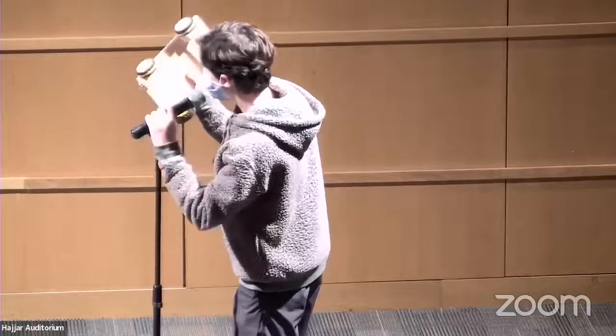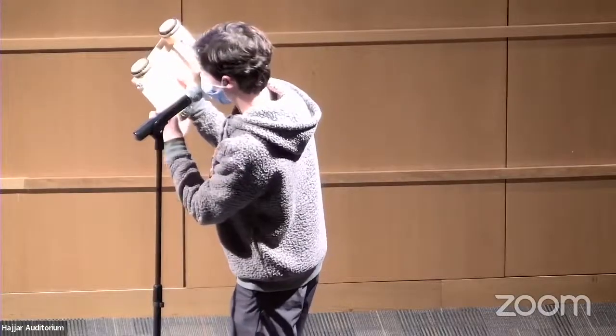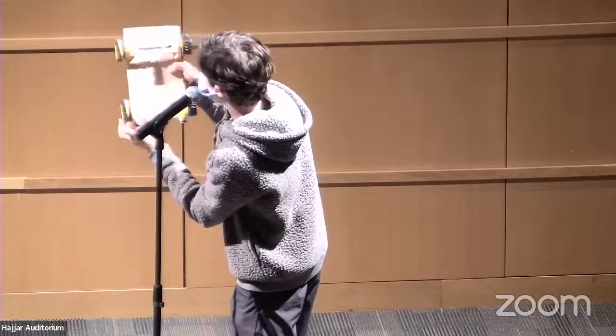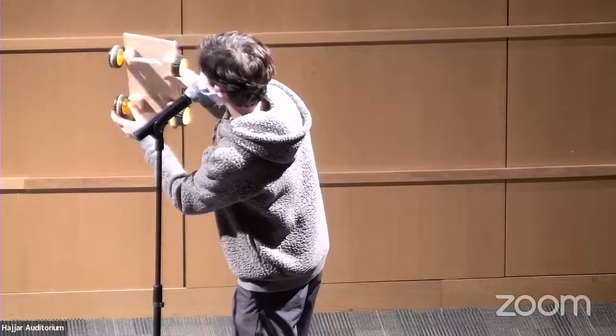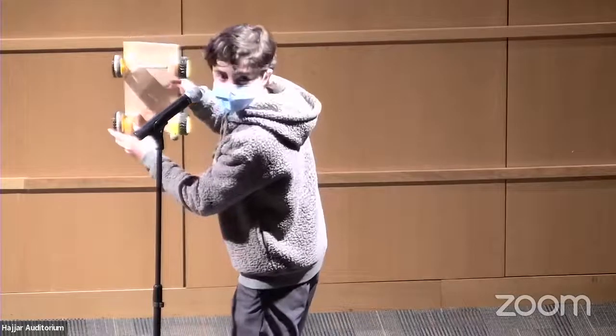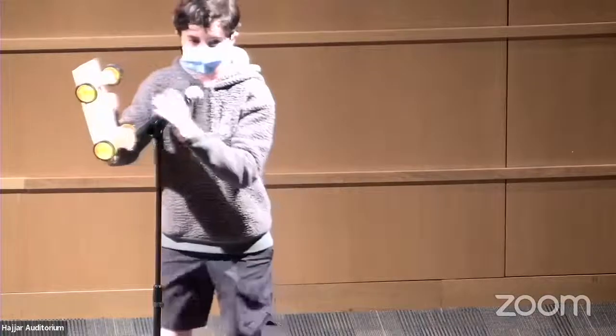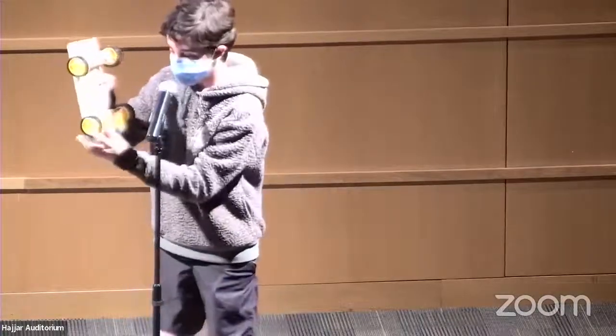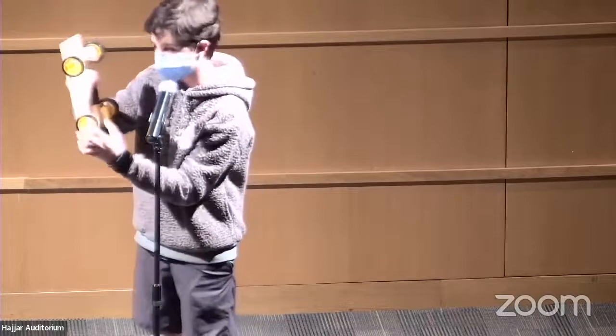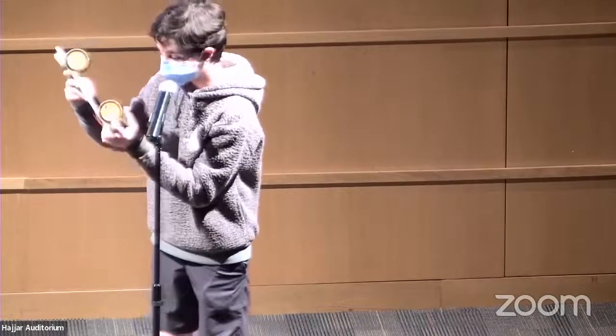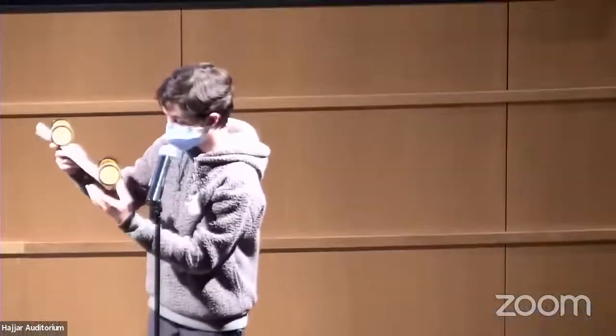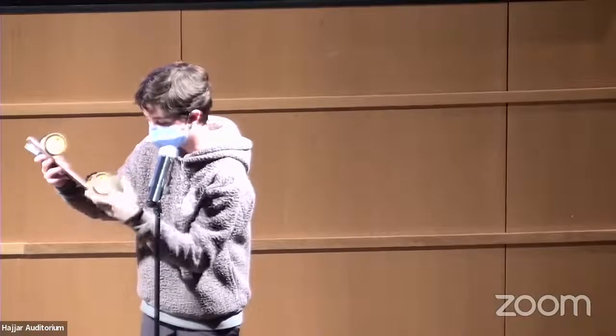And the really nice thing about these motors and these wheels is that there's actually a little shaft right here, where you can connect these type of wheels perfectly. And so that enables it to turn. So when the motor switches on, the wheels turn.